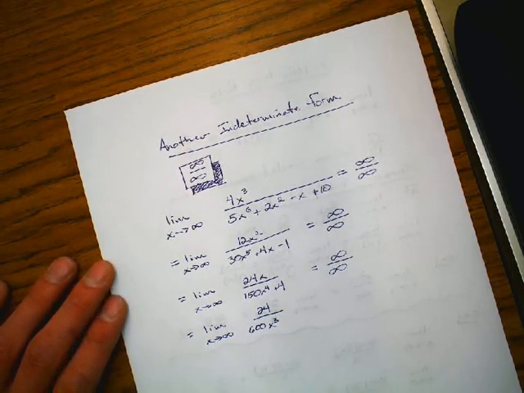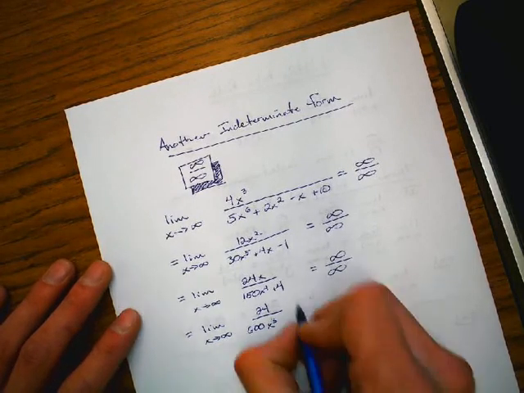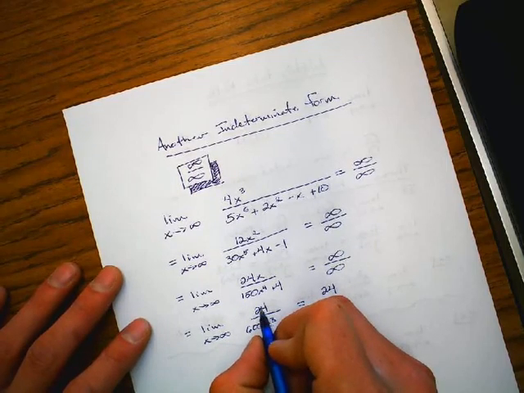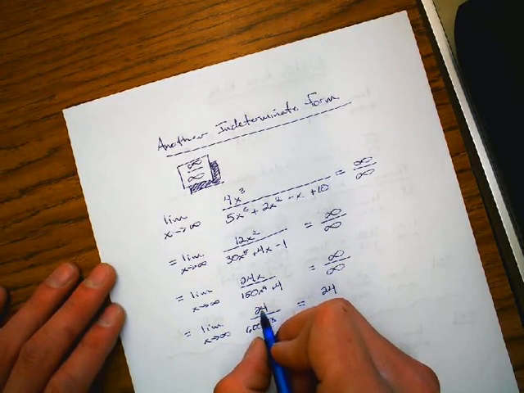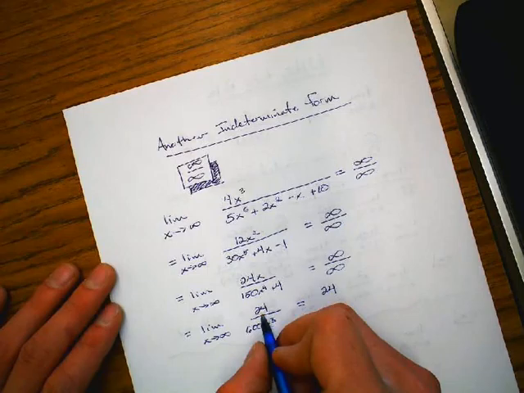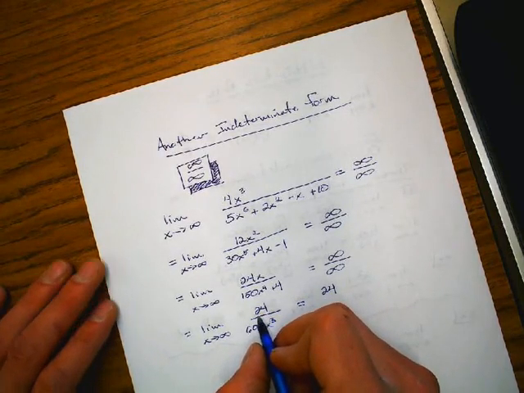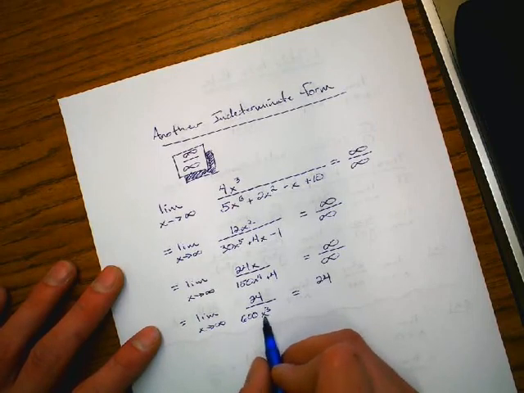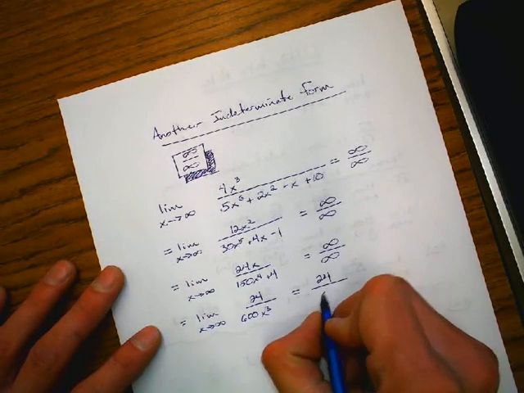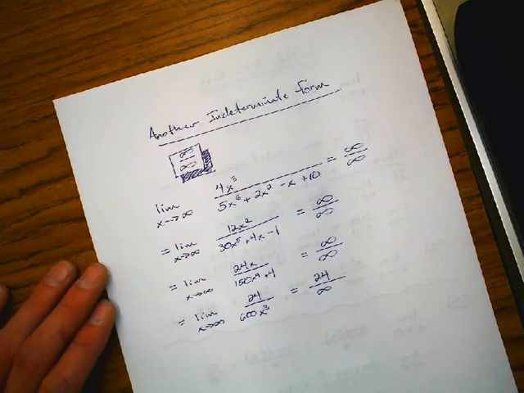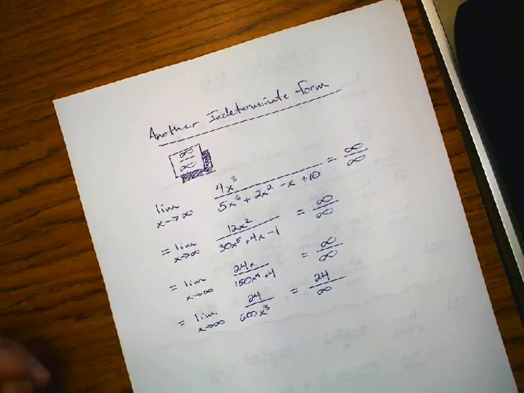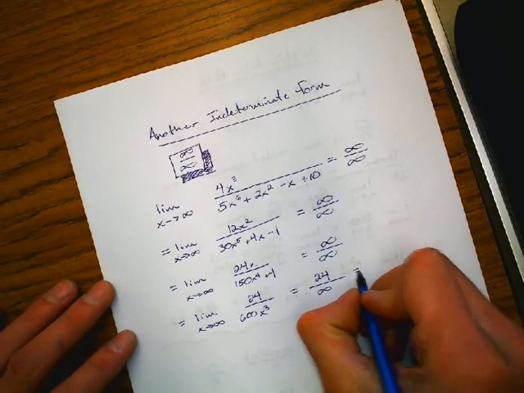If we were just to substitute in here, the right end behavior of 24 is 24. It is constant. It stays the same. The right end behavior of 600x cubed is infinity. So in the end, what can we conclude that this is? This is 0.